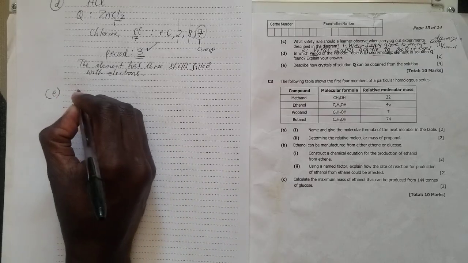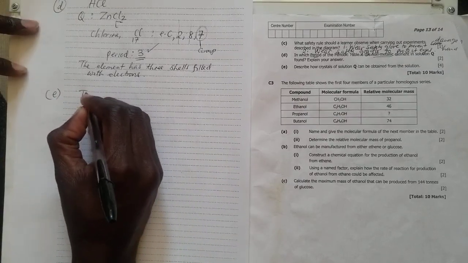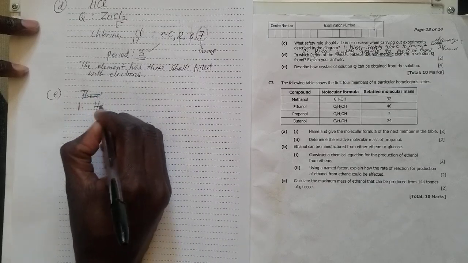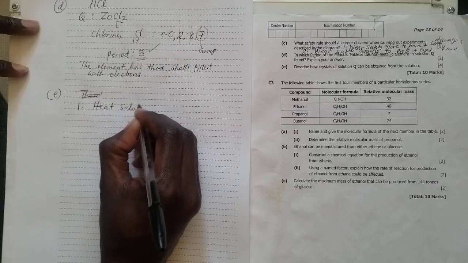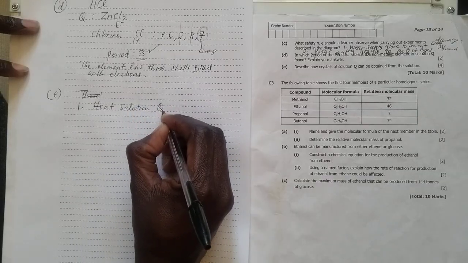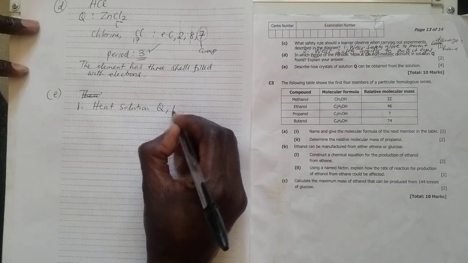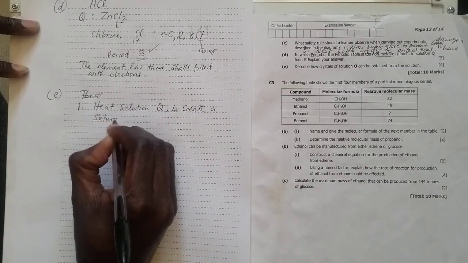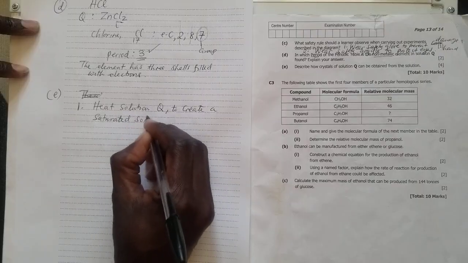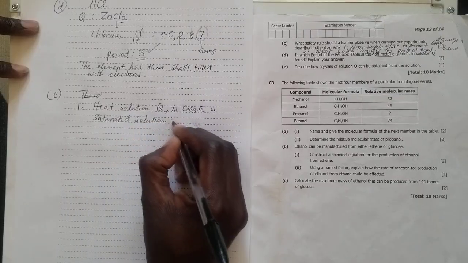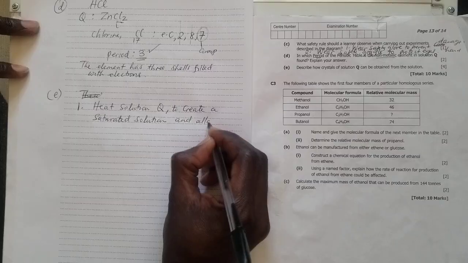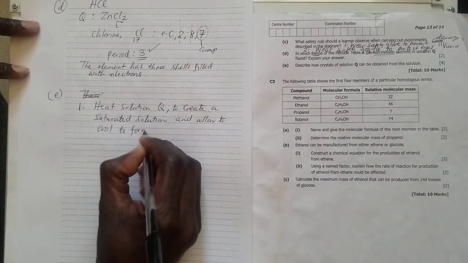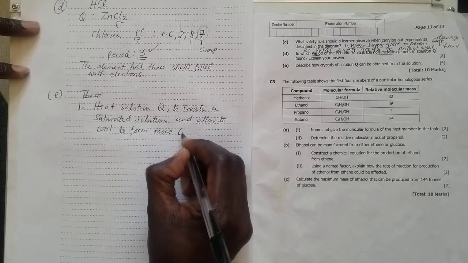So describe how crystals can be obtained from the solution. I can simply say these are steps. Number 1, you can simply heat solution Q to create a saturated solution and allow it to cool to form more crystals.